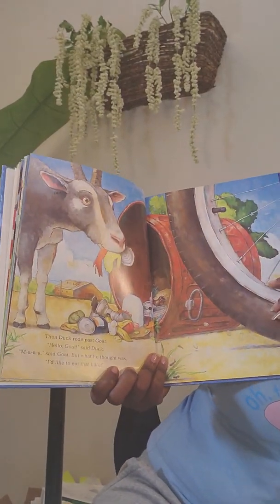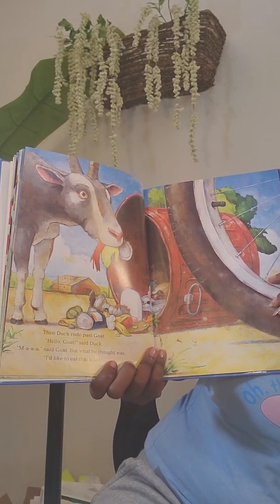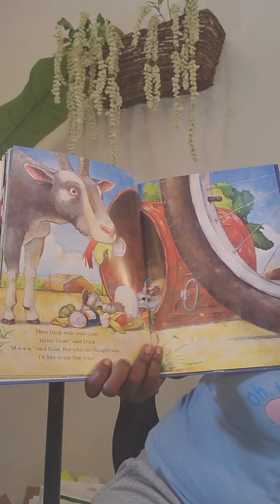Then Duck rode past Goat. Hello, Goat, said Duck. Maa, maa, said Goat. But what he thought was, I'd like to eat that bike.